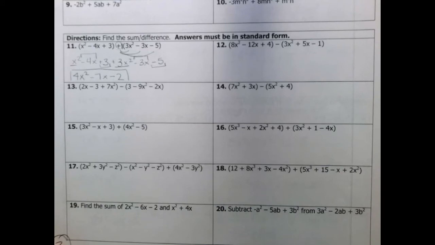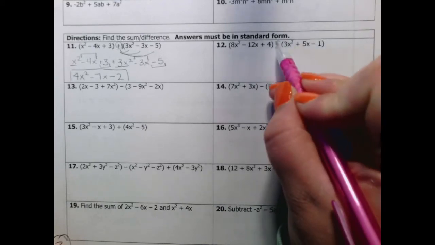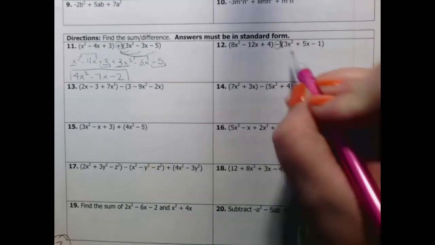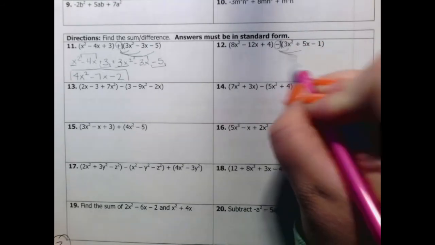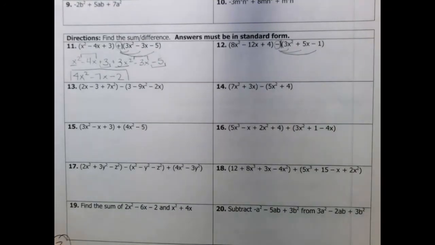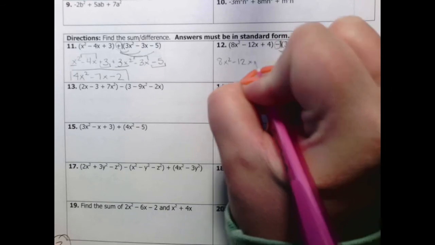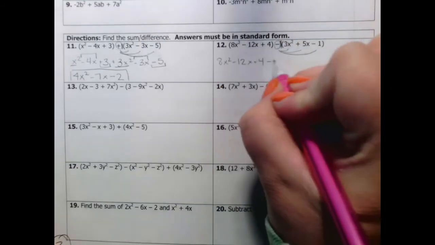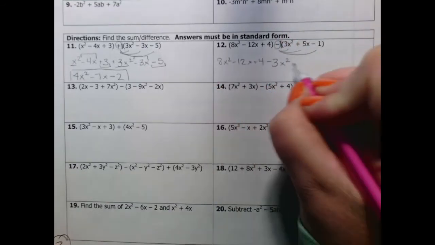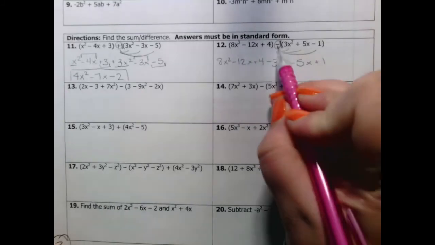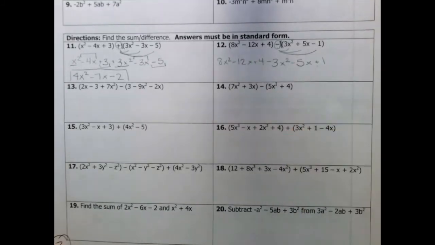Now we're going to move on to number 12. This one is subtraction. So I have my minus symbol outside the parentheses. I assume that's minus 1. So I'm going to take and distribute that to everything inside the parentheses. Rewrite this out. 8x squared minus 12x plus 4 minus 3x squared minus 5x, and then plus 1 because a negative times a negative makes this a positive.